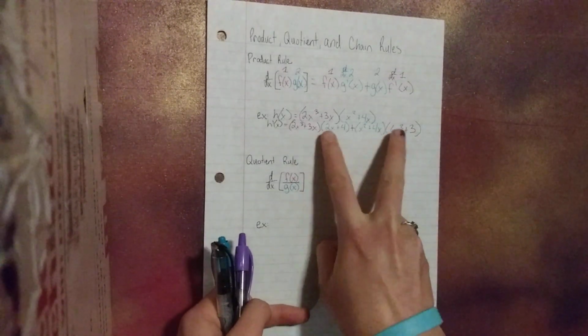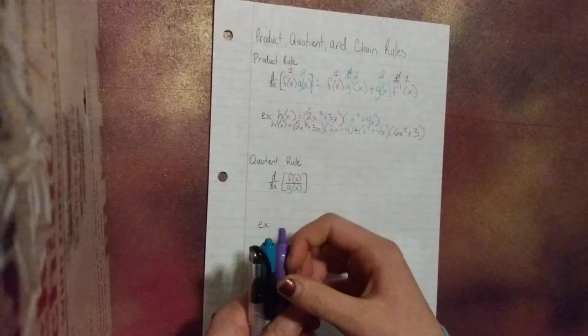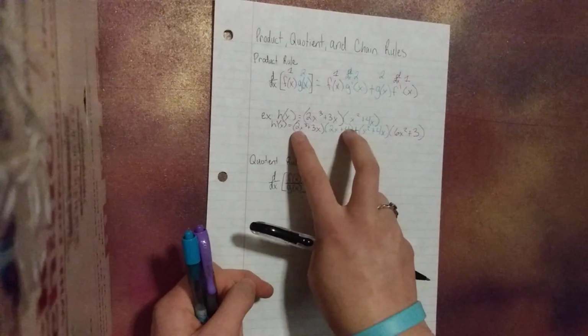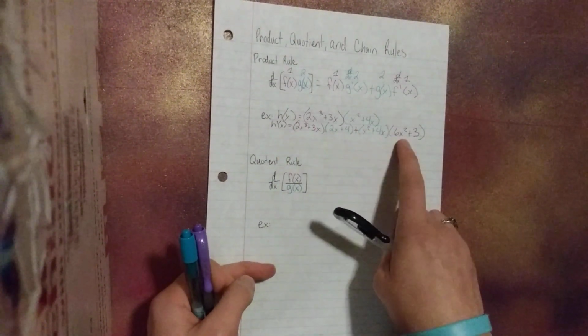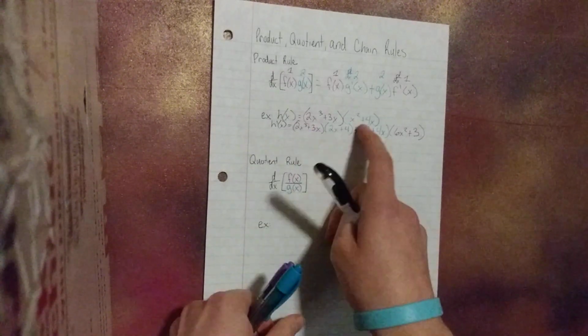So if you'll notice, we have the palindrome effect. It's the same thing but written out. And then we can multiply these parts, these two, and these two, and add them together. And then we will get the derivative of this.